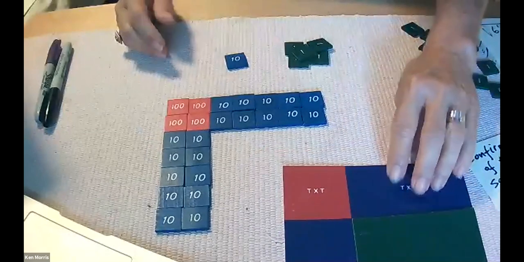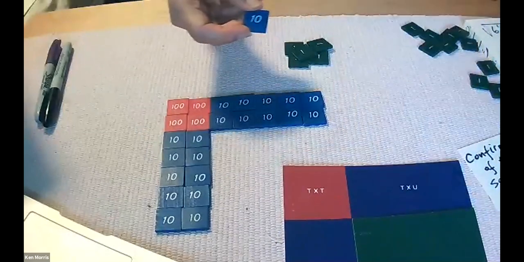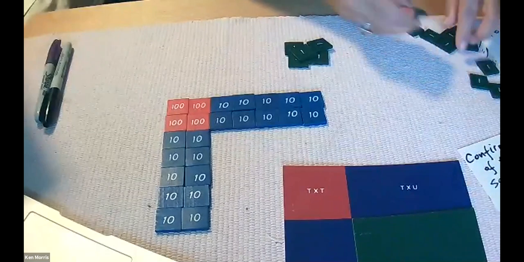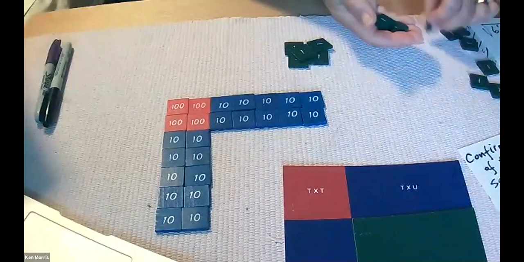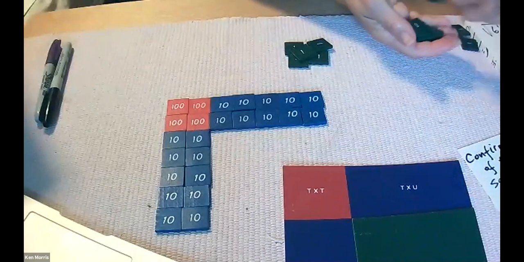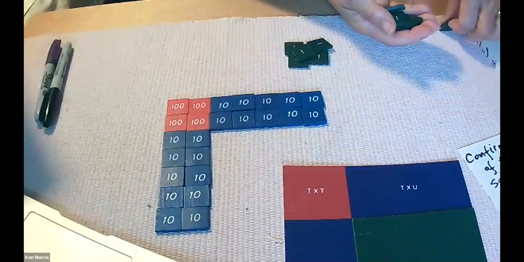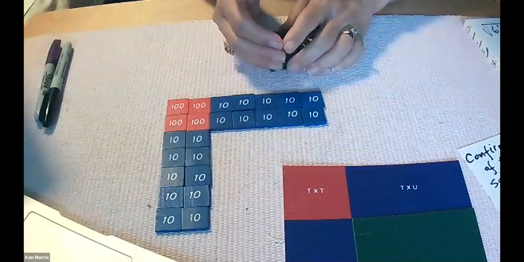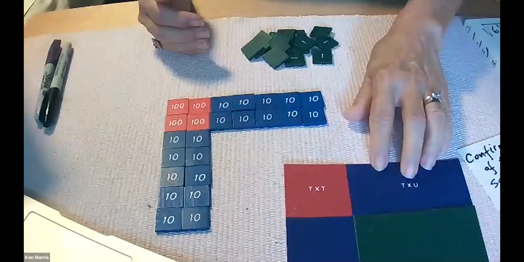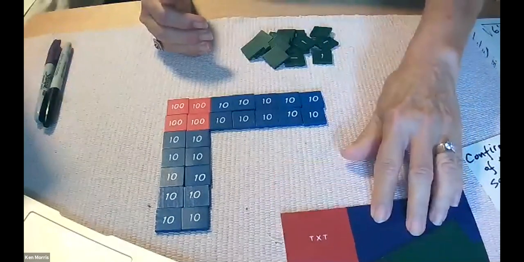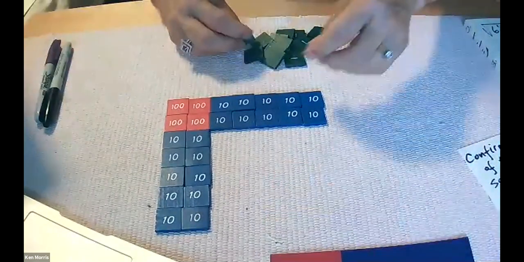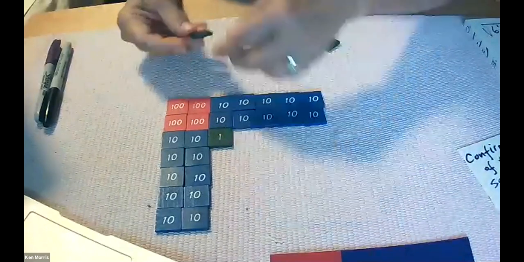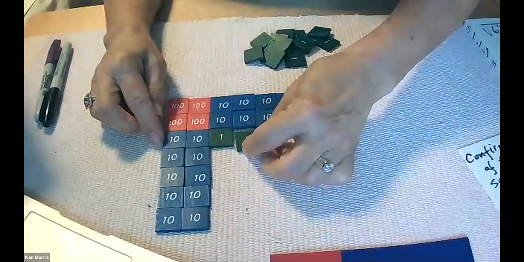Now I'm going to exchange my 10 for 10 units. 1, 2, 3, 4, 5, 6, 7, 8, 9, 10. And now I'm going to build my perfect square, my unit square in the middle.